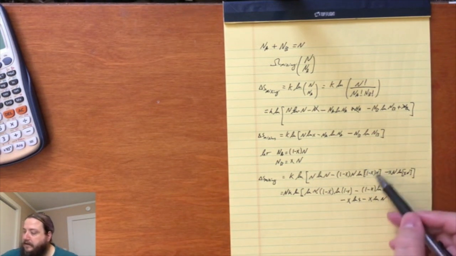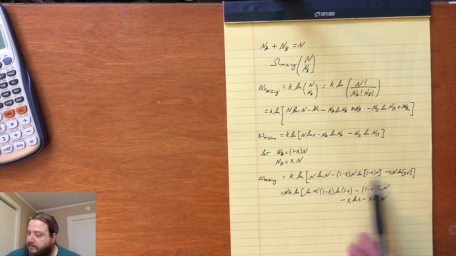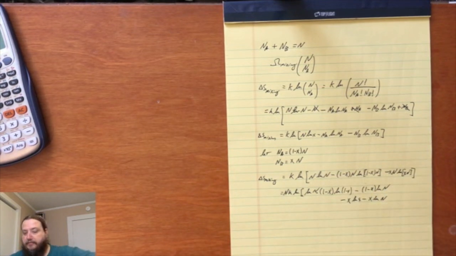So we've expanded out both of these logarithms. We extracted the leading n on the front.